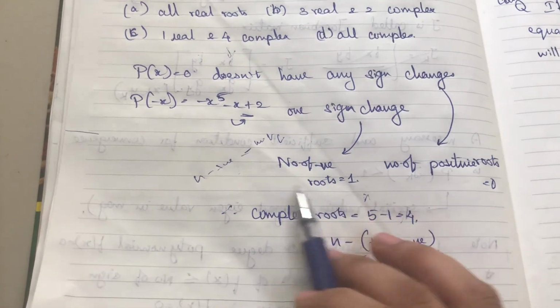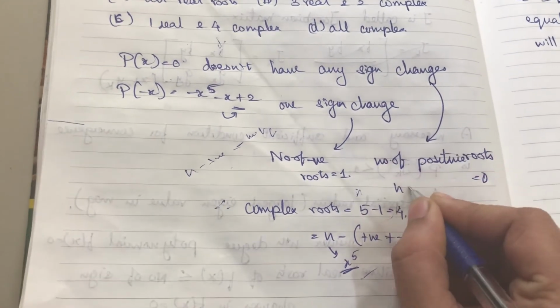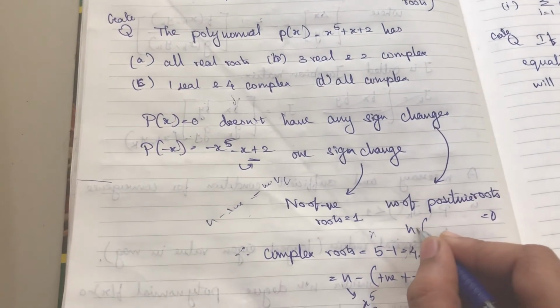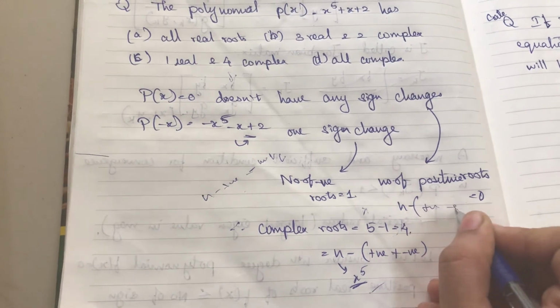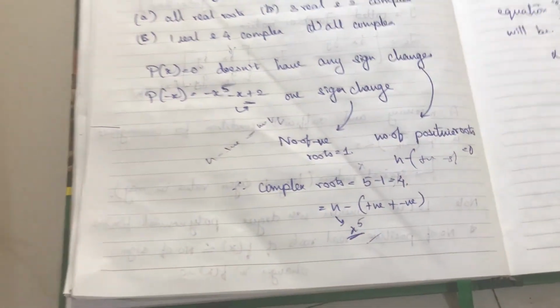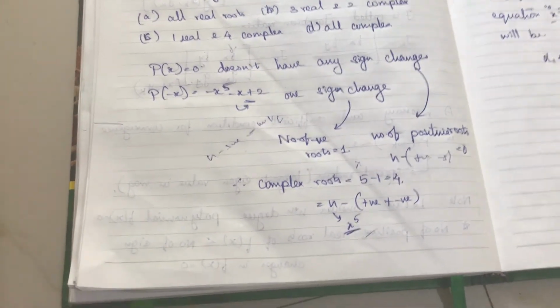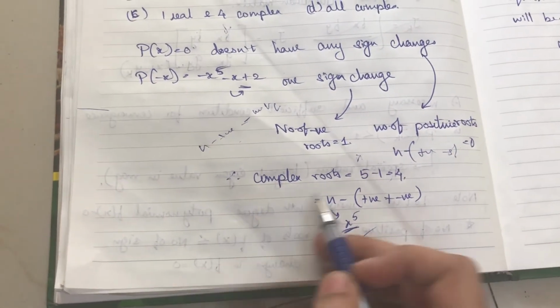So this is the formula. Just substitute it and you will get the complex roots.